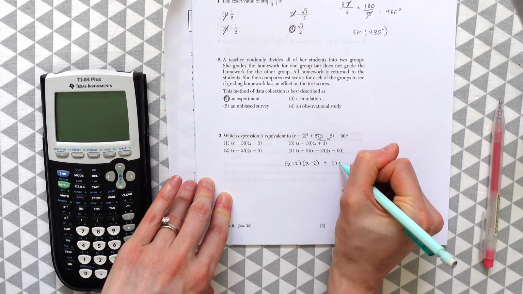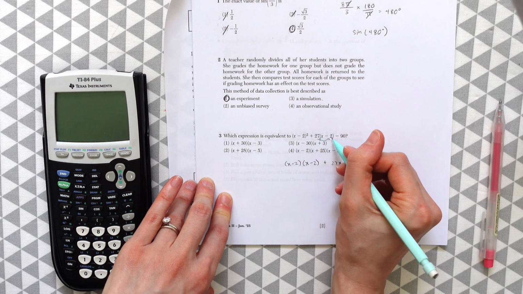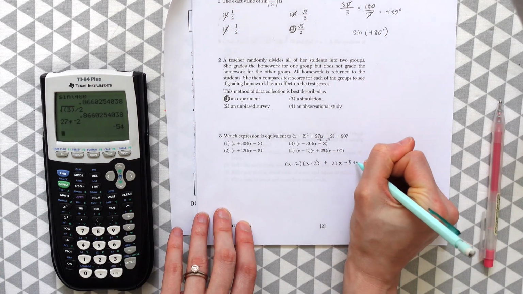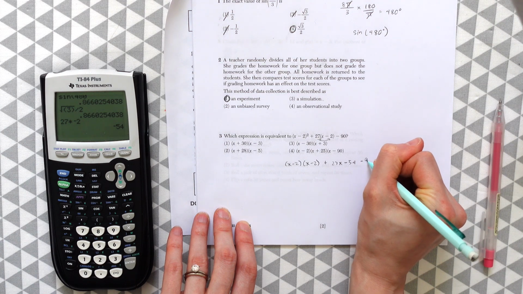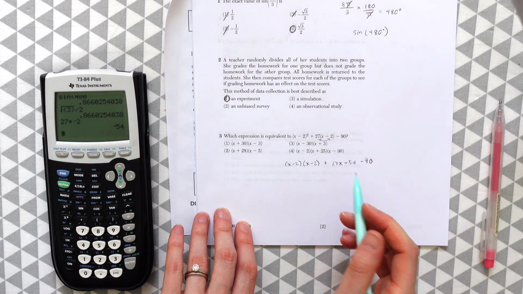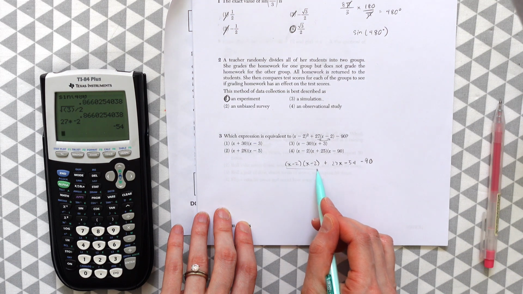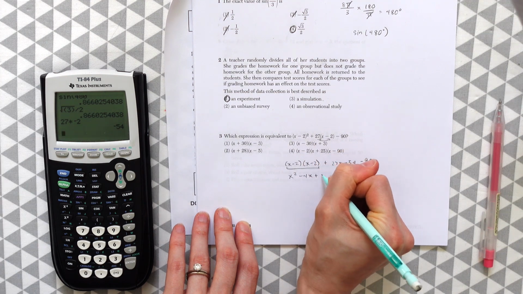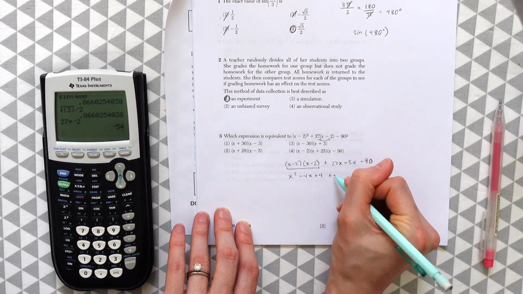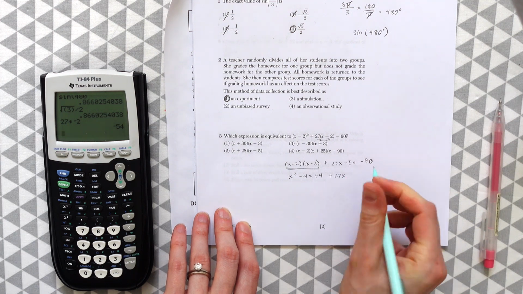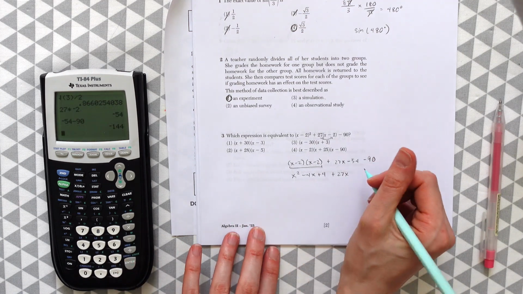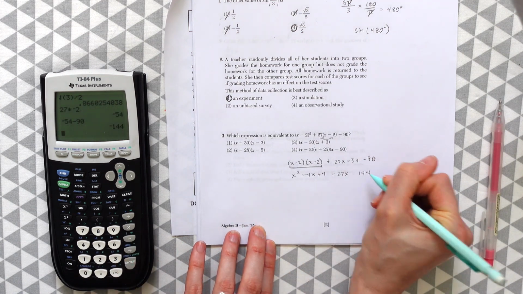We'll get 27x minus 27 times minus 2 will give us minus 54, and then minus 90, right? Now we can FOIL this. We'll get x squared minus 4x plus 4, and then we still have that plus 27x, and then negative 54 minus 90 is minus 144.